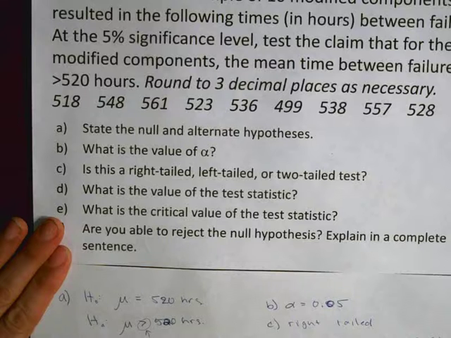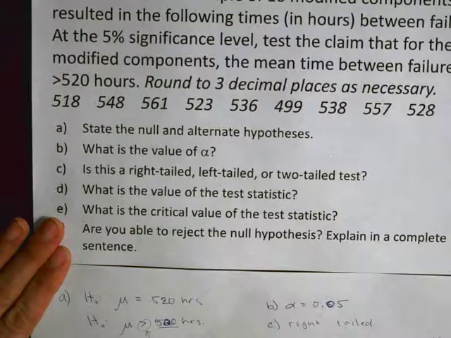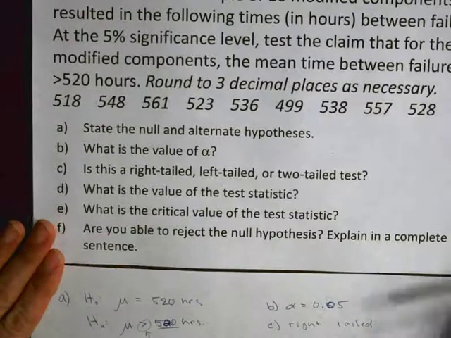This is going to be that 537.1 minus this number here that we're testing. And we'll divide that by the sample standard deviation, so that's the 20.701 divided by the square root of the number of samples, and the number of samples was 10.